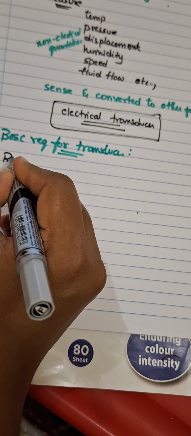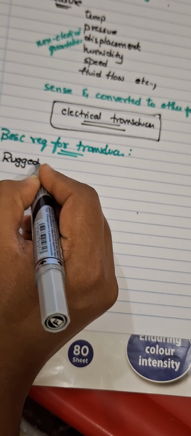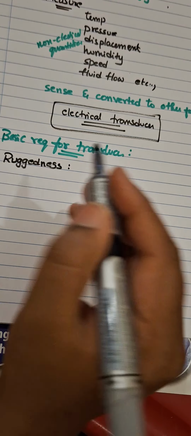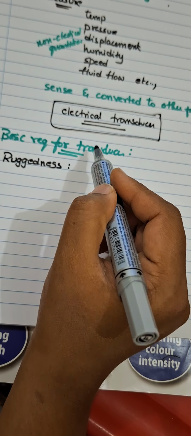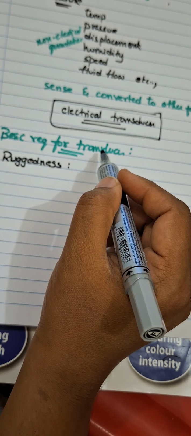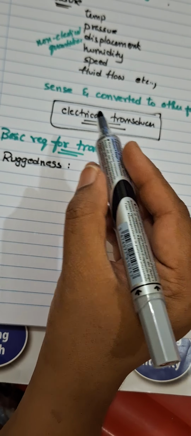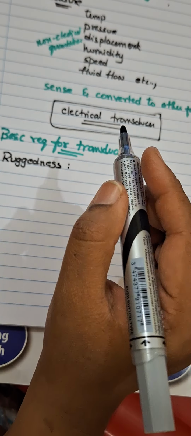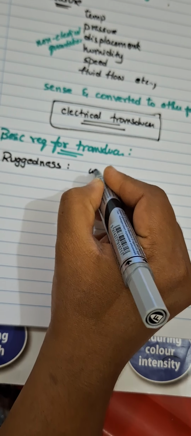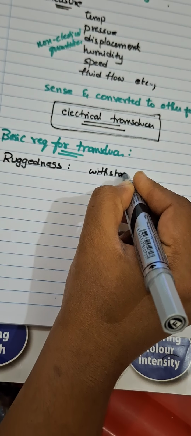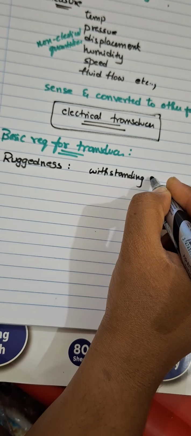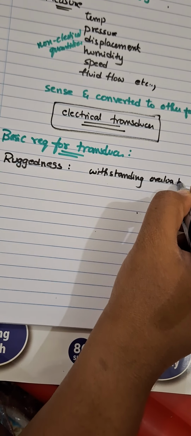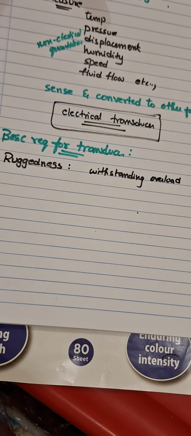First is ruggedness. What do you mean by ruggedness? Ruggedness means whatever transducer you are selecting, it should be capable of withstanding overload, and a safe arrangement should be provided for overload protection also. So this is the basic requirement: it should always be capable of withstanding overload, and you should take some safety arrangements also so that it can withstand the overload.